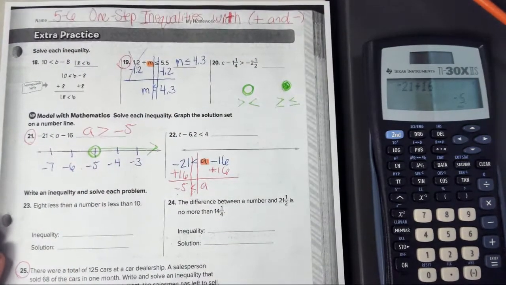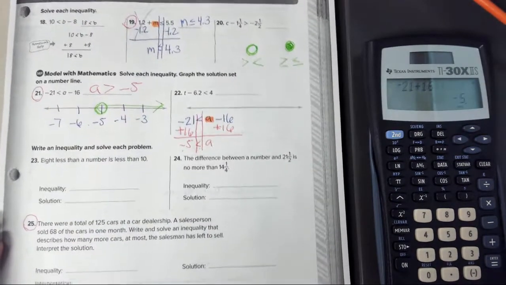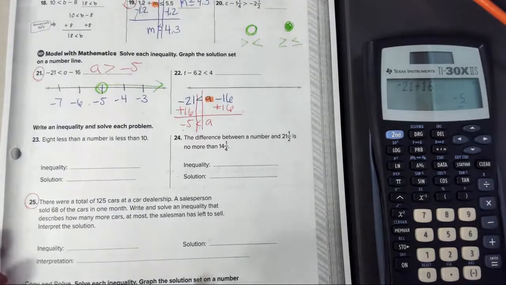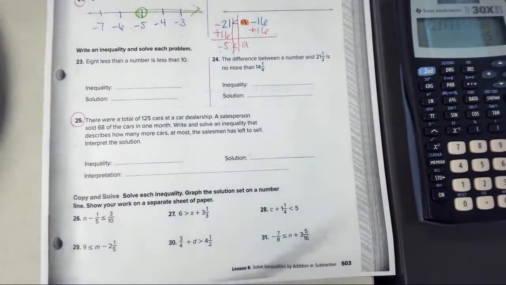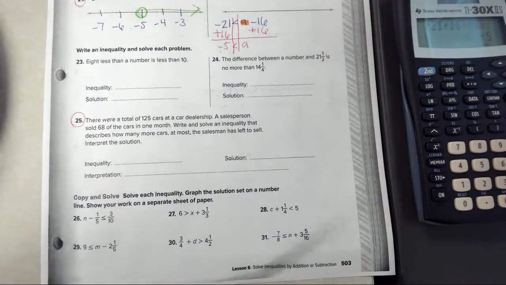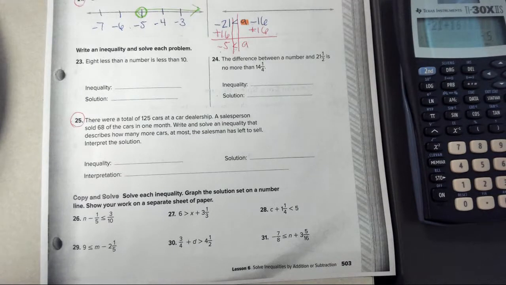Okay? And the last one I want to look at is a story problem, because you do have a few story problems on your homework, and these are usually the most difficult ones for students. So it says, there were a total of 125 cars at the car dealership. A salesperson sold 68 of the cars in 1 month. Write and solve an inequality that describes how many more cars, at most, the salesman has left to sell.